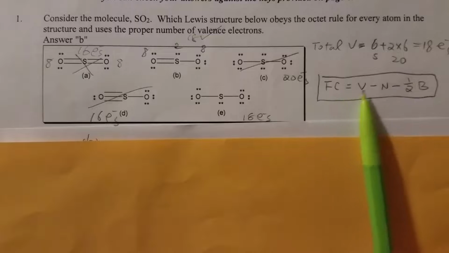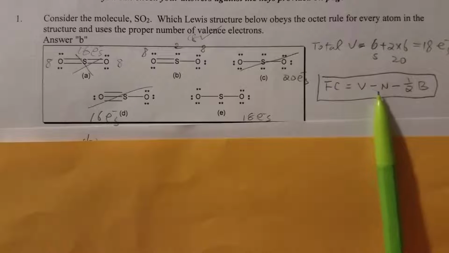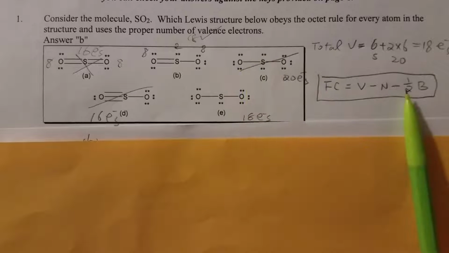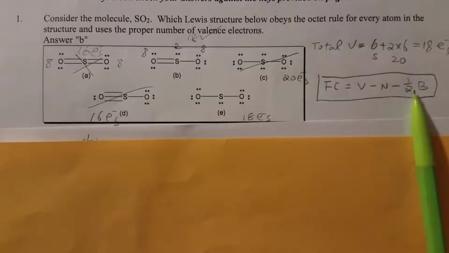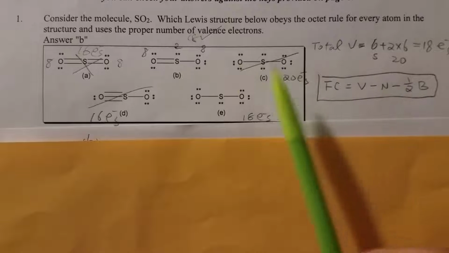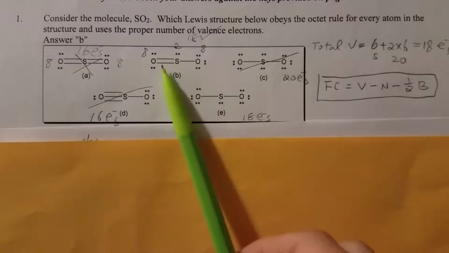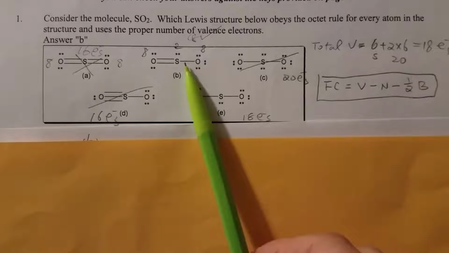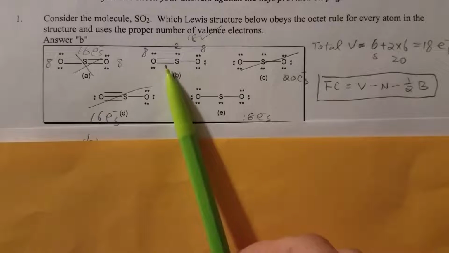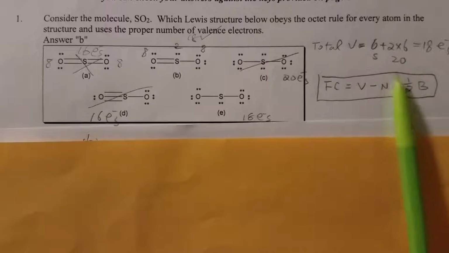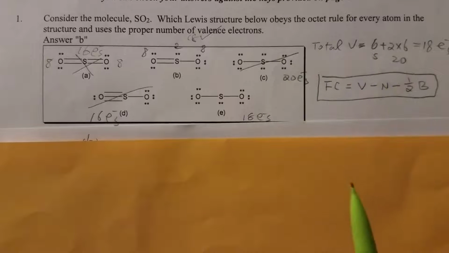Formal charge equals valence electrons, subtracted by non-bonding electrons, which means lone pair electrons, and subtracted by 1/2 of the bonding electrons. Bonding electrons means, of course, the ones found in a single bond, double bond, or triple bond. So you have to remember this equation in order to get this kind of job done.